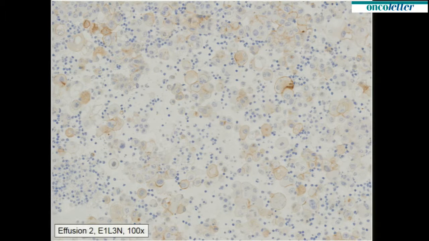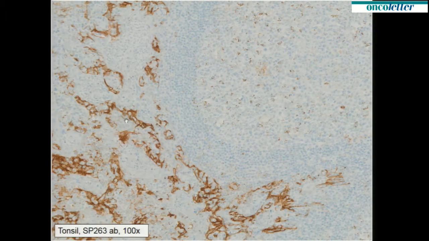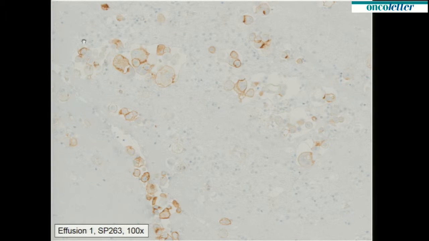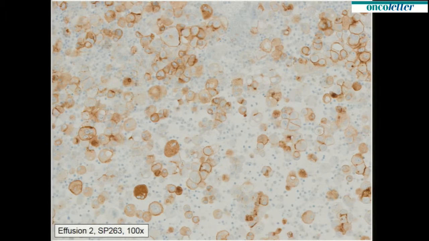Then I said, okay, we had two cytology samples, so we go for the other one, and it presents the same. And then you heard the discussions about the best antibody, so we go for Ventana, the proposed best antibody, SP263, which, as you can see here on the tonsil, is definitely already stronger on the crypt epithelia. And now we stain again the very same cell blocks, effusion 1 and effusion 2.